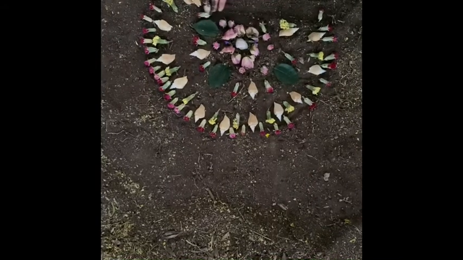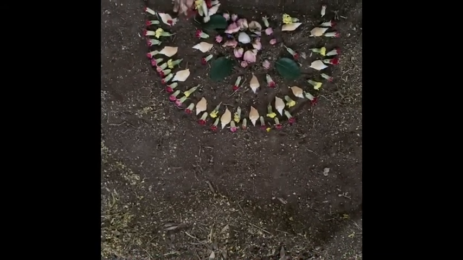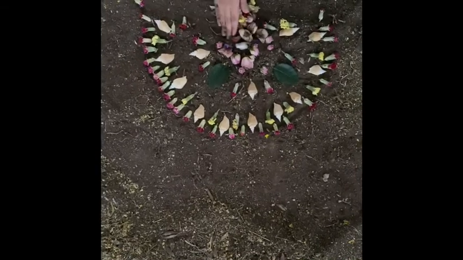Step 12. You can leave your mandala for nature or do like the Tibetan monks do and put it to bed back with Mother Nature.